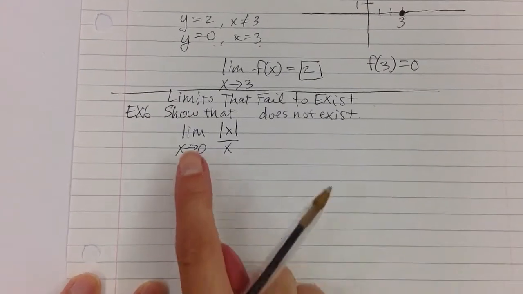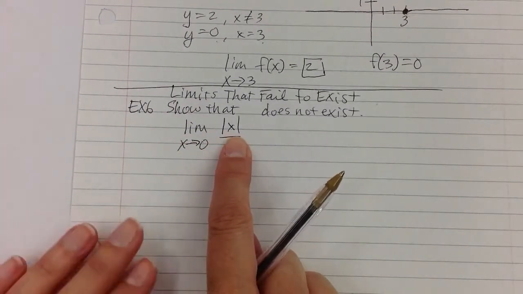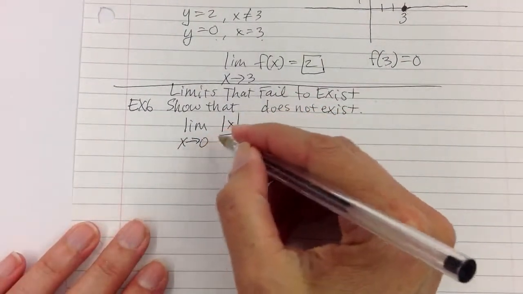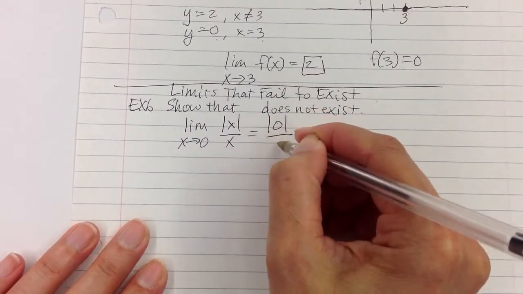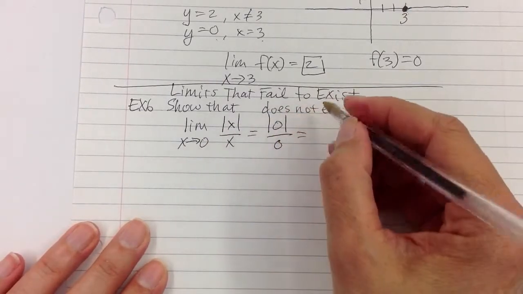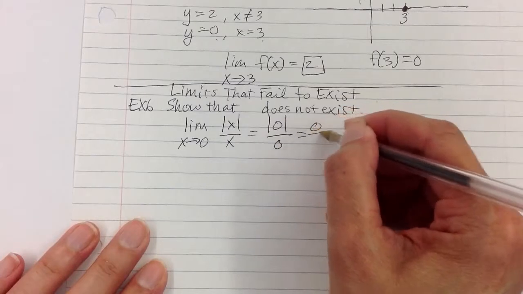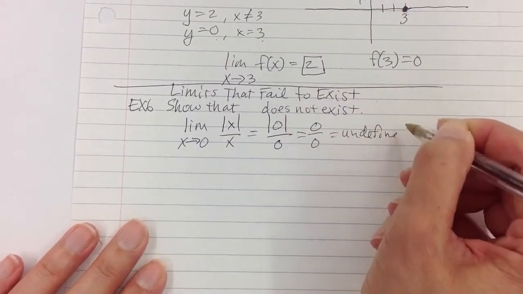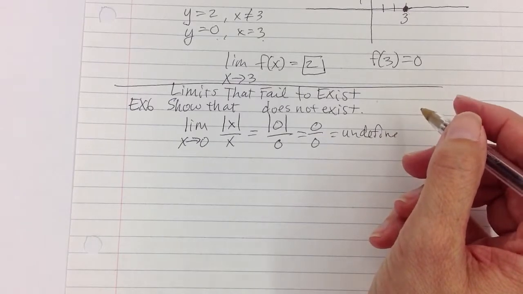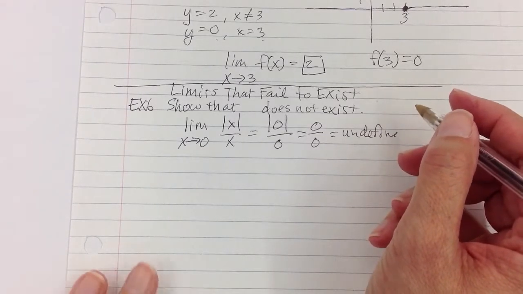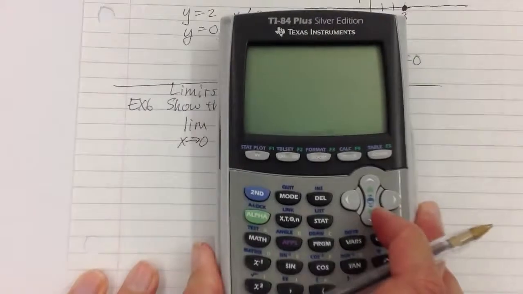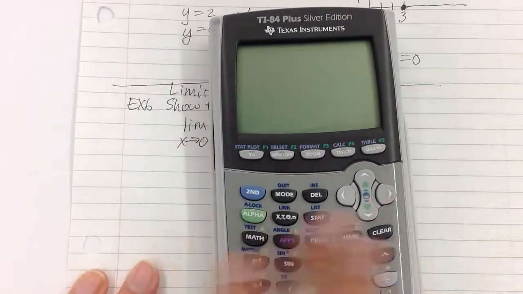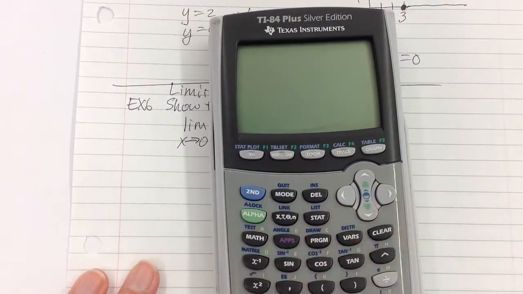Okay, first thing we should do is find the value of the function by plugging in 0, right? So we're going to plug in absolute value of 0 over 0. Well, the absolute value of 0 is 0, so 0 over 0. So again, we get undefined. That doesn't help us. So if we don't know what the value is at our function, we're going to look at what's happening to the left of the function and the right of the function by our graphing calculator. So your whole lesson, all your homework, you're going to do it on your graphing calculator today.